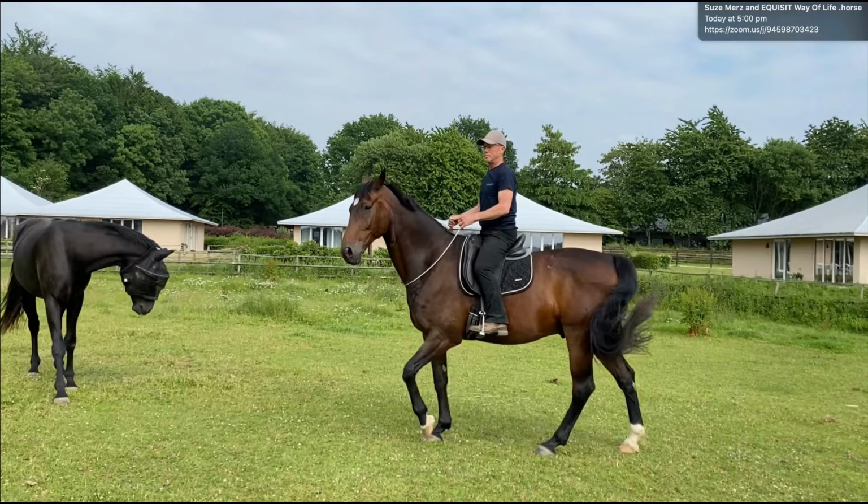And as soon as we have the attention again, our aim is to get rid of the support energy again. Because our goal is that we really ride only with our seat and give the horse as much freedom as possible, to get into a really refined way of riding and into real harmony and balance.